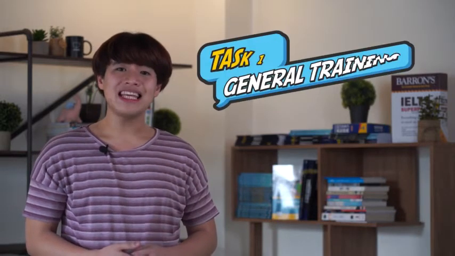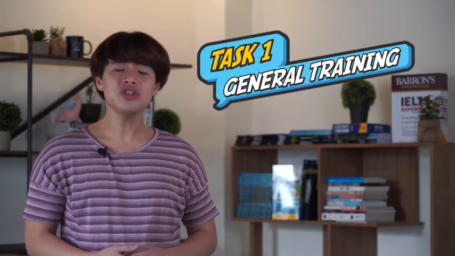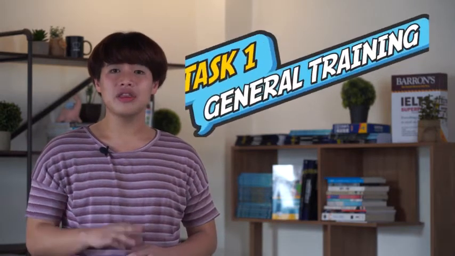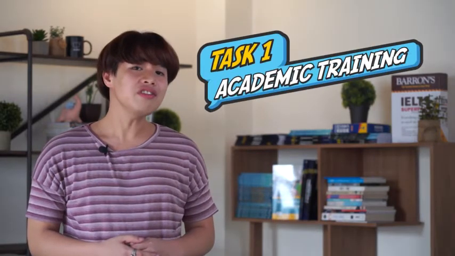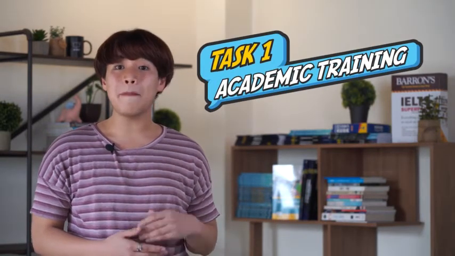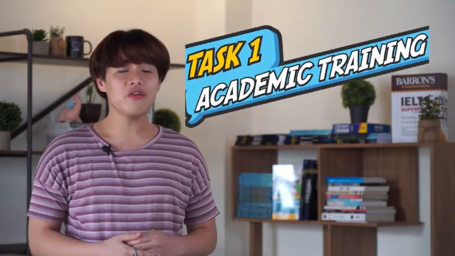Finally, we have the last criterion, which is the task achievement or task response. For task achievement, it is for task 1. In general training, they're going to check if you are able to address the 3 bullet points. As for the academic, the examiner is going to check whether you are writing the main trends for a line graph or a bar graph, or if you are writing the most important things that are available on the diagram.